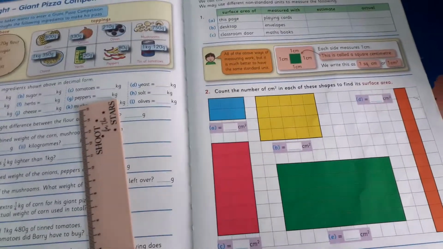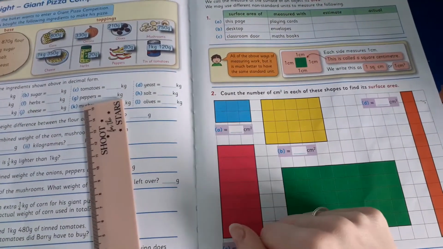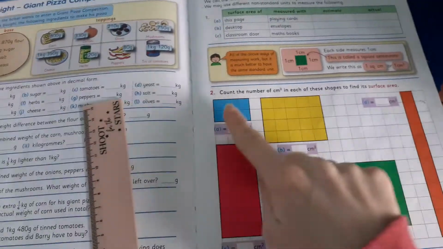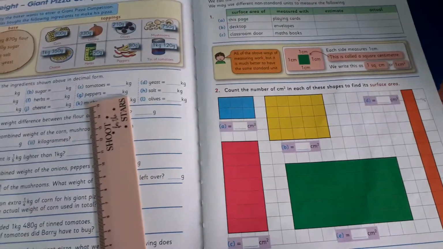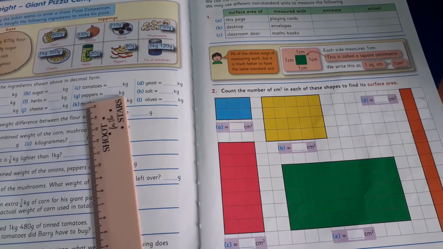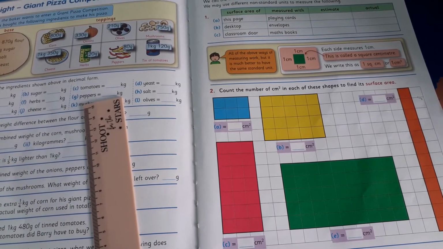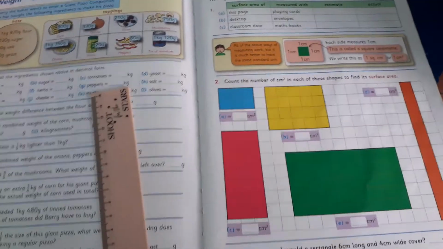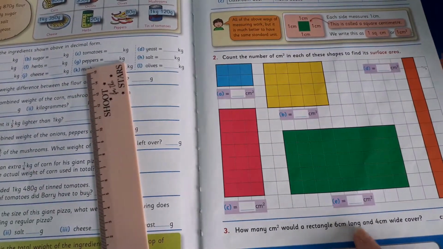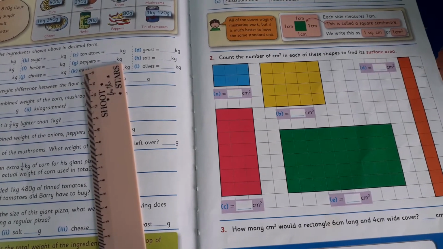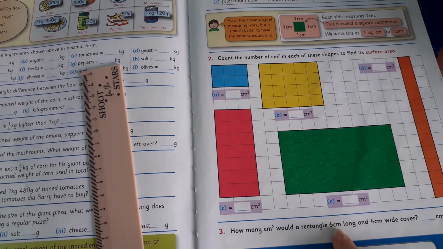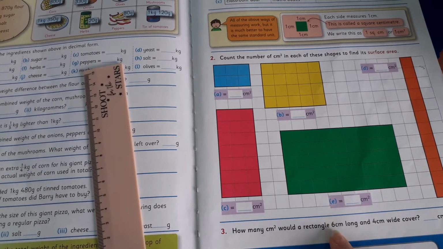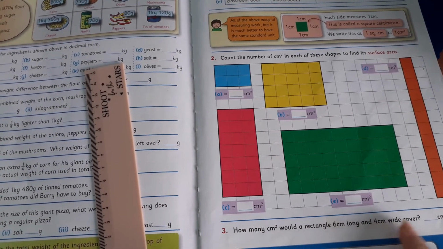So your work today is to count the number of centimetre squares in each of the shapes to find the area. I've done A for you already. And question 3 says, how many centimetres squared would a rectangle of 6 centimetres long and 4 centimetres wide cover? So here's where we're using multiply the length by the width to get the area. If I have a rectangle that's 6 centimetres long and 4 centimetres wide, I will multiply 6 times 4 and I will find the area.